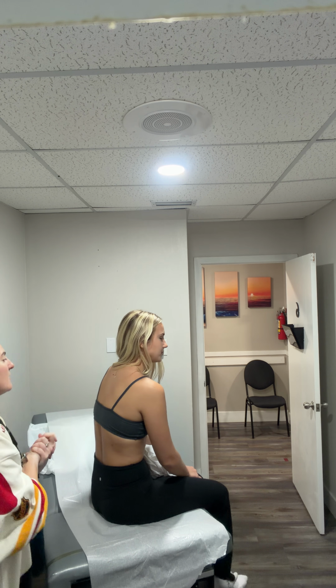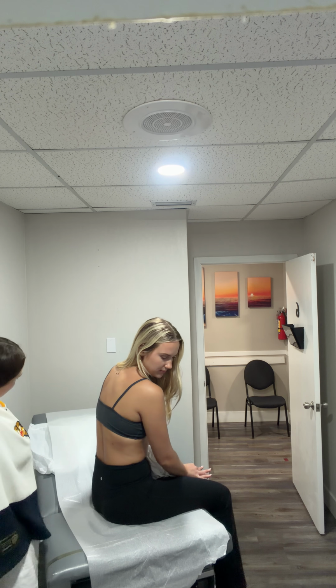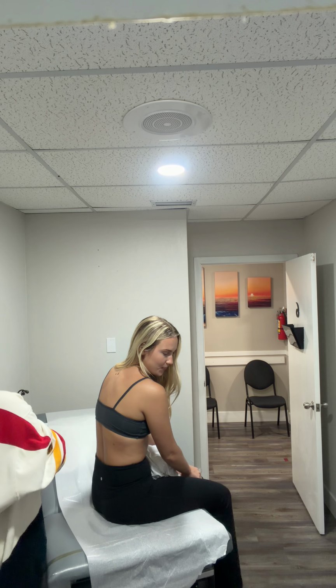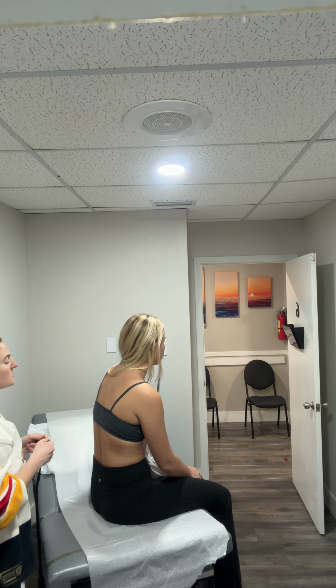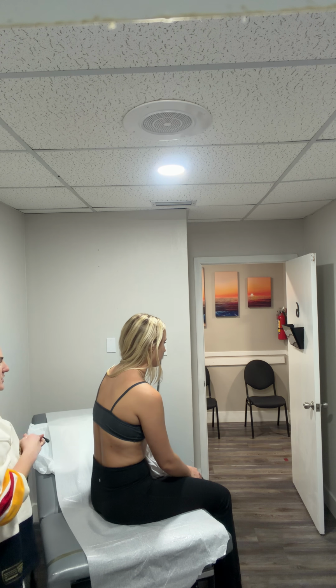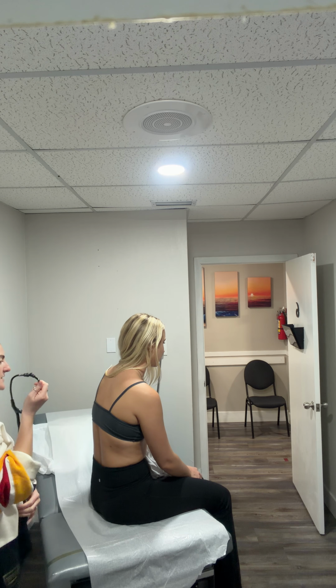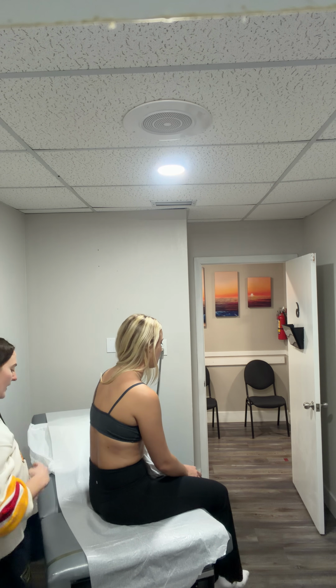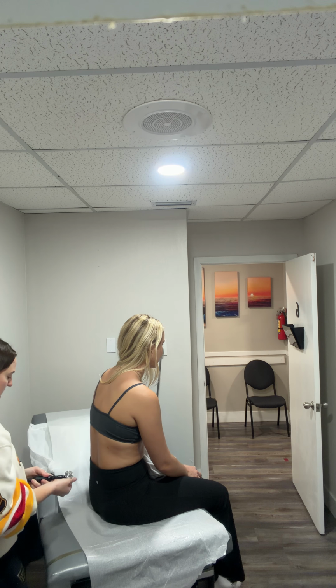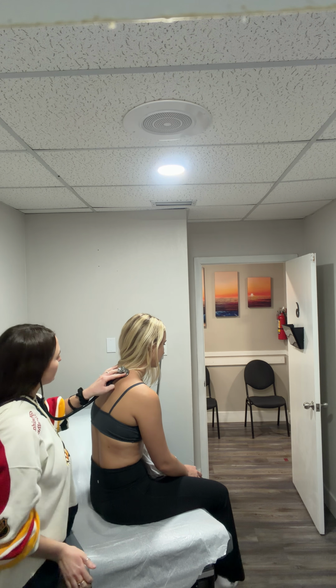Perfect. And now that we have percussed, I'm now going to auscultate in the same exact spots, noting any rhonchi, wheezes, or rales during one full inhalation and exhalation cycle. Okay, so when you feel my stethoscope go onto your skin, I want you to take one deep breath in and out for me, okay? In.